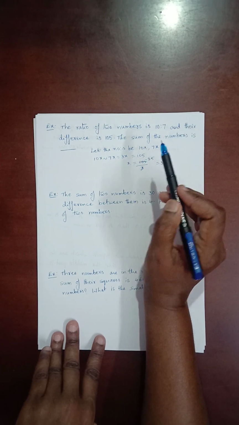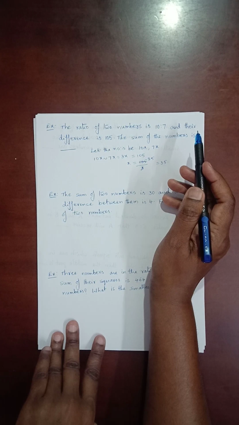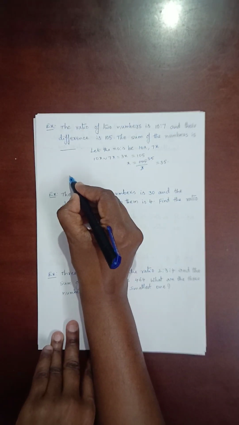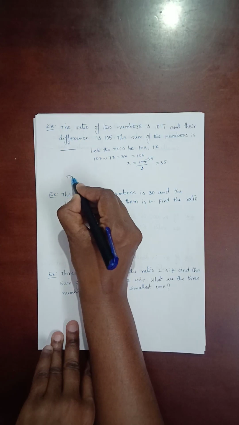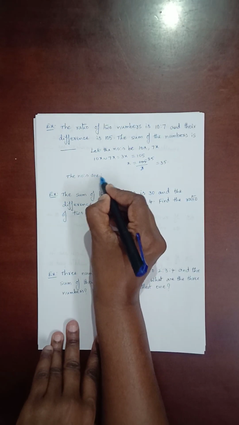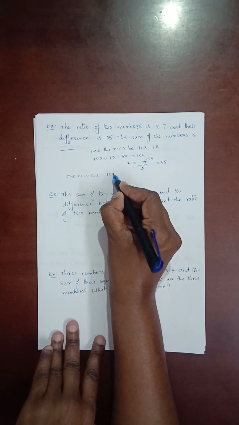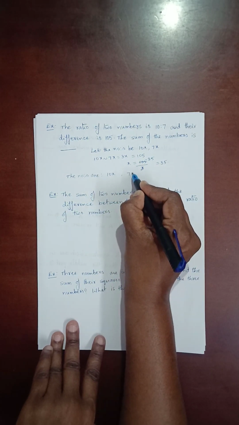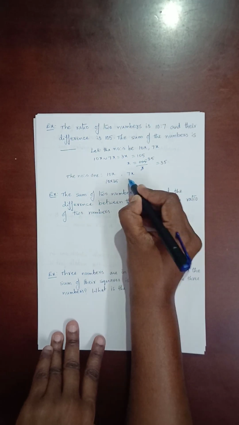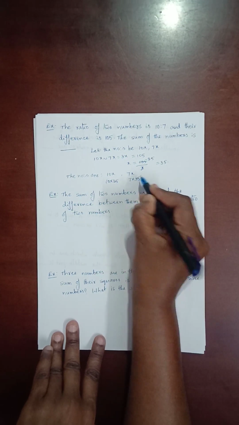The sum of the numbers is what you should find out. That means first you find out the numbers, then take the sum. The numbers are 10x and 7x, that is 10 into 35 and 7 into 35.